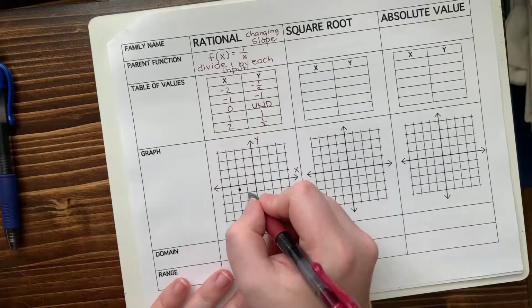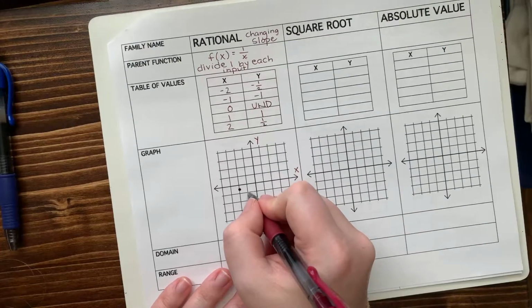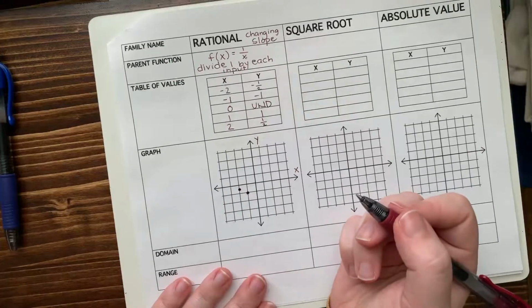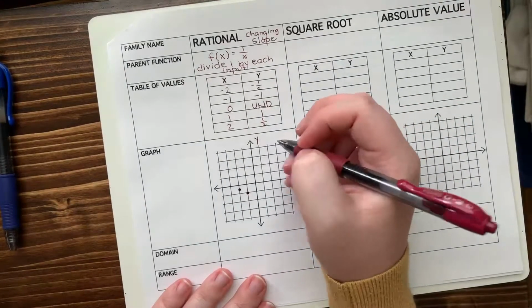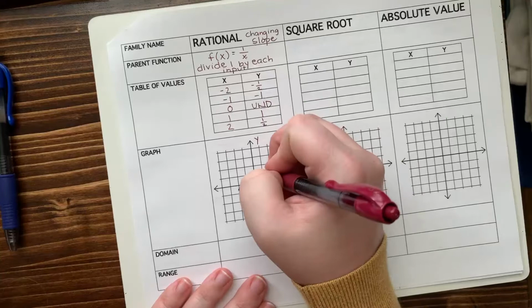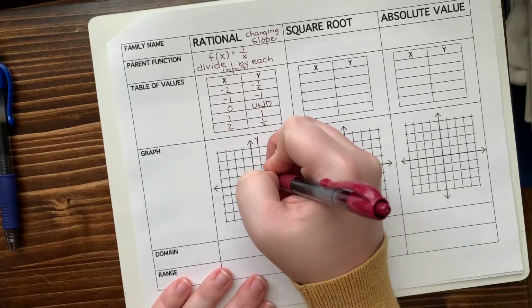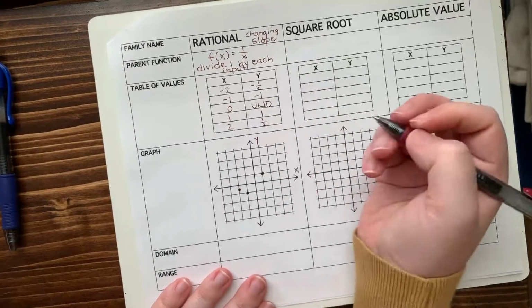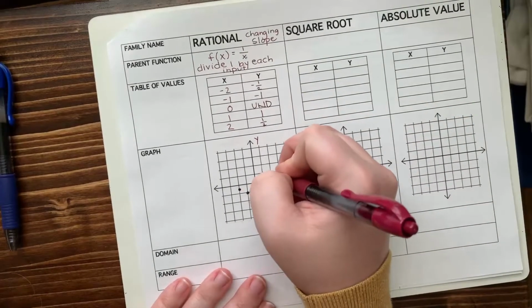And then we're going to have the point -1, -1. All right, looking kind of weird so far. The next one is going to be 1, 1. We skip over 0, because remember we said it's undefined, and 2, +1/2.